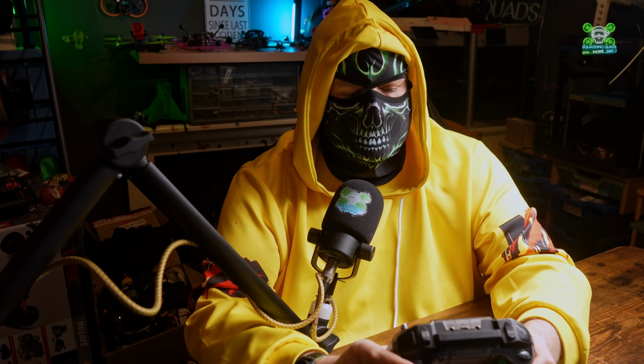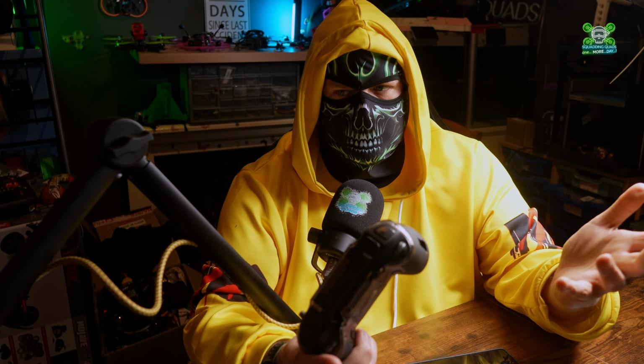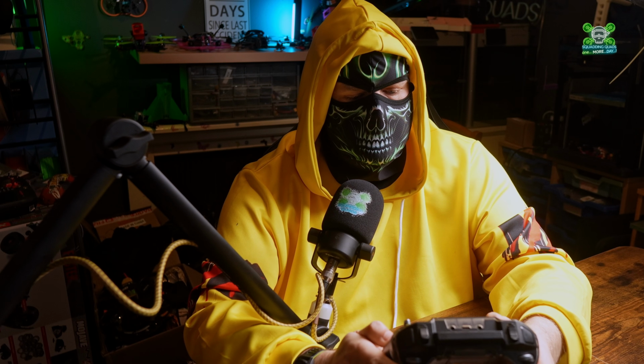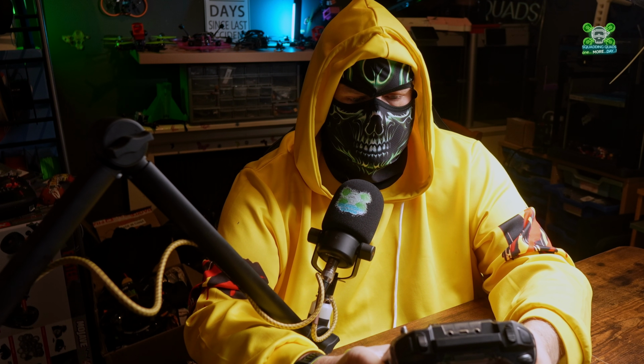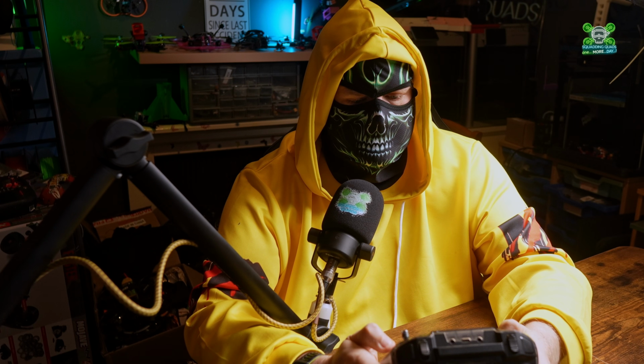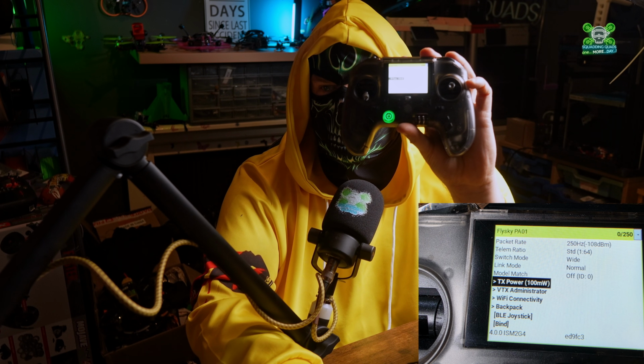But depending what the settings are on your radio depends on what the failsafe value is. So we've got the FlySky ProArt PA01 here, because I've just done a tutorial with this. And the first thing we're going to do is go into our Lua scripts, and in our Lua scripts we're going to go to ELRS. So I'm hoping you can see this.